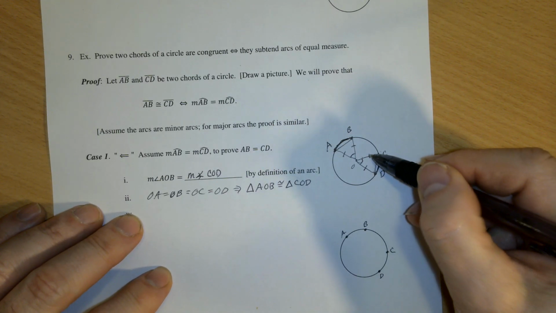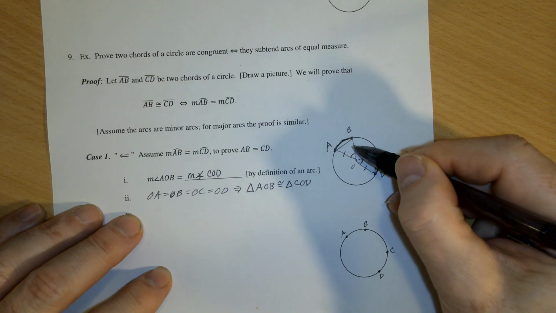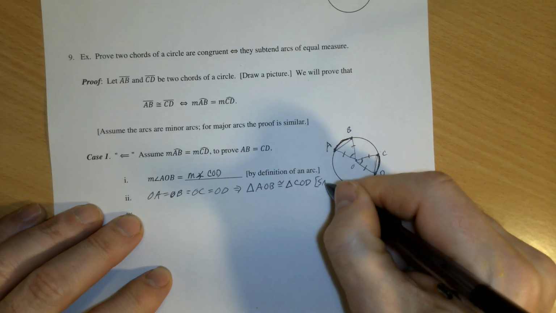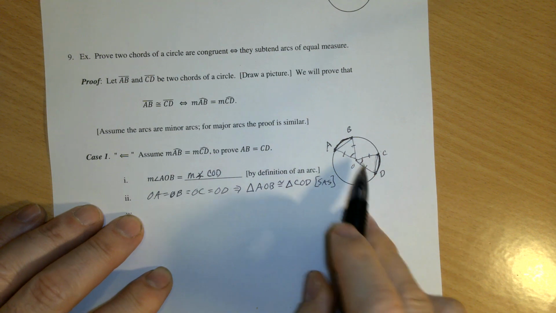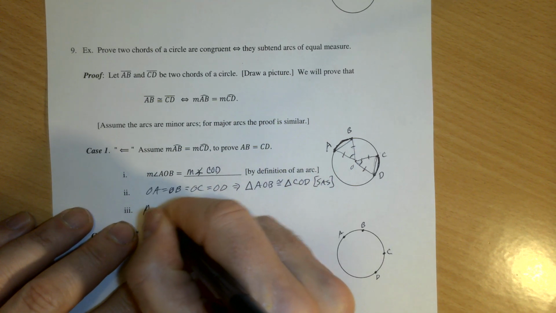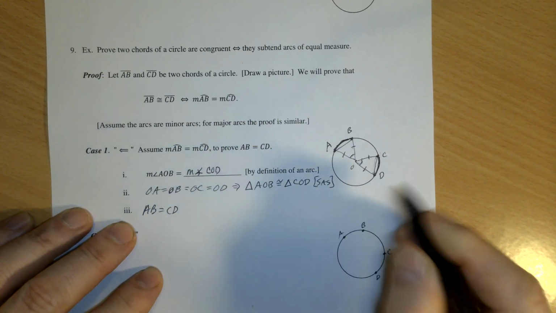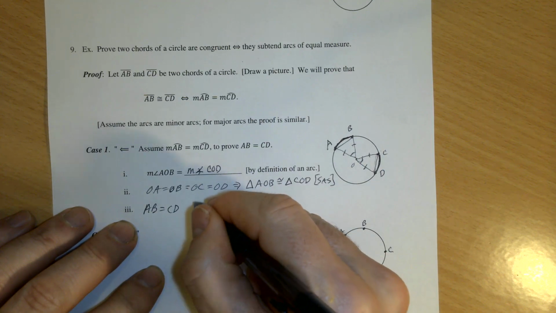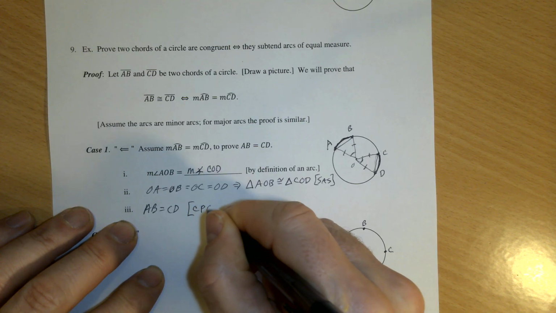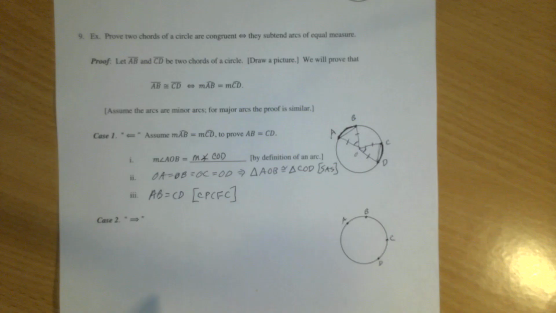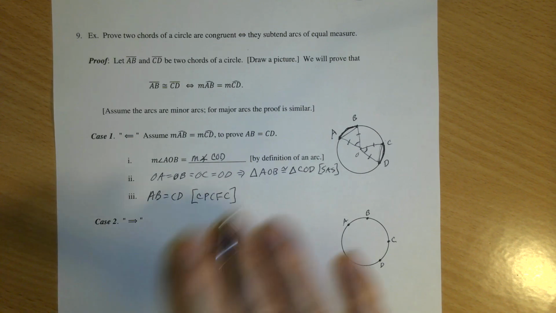Because of side angle side. Since those two triangles are congruent to each other, we know AB is equal to CD because corresponding parts of congruent figures are congruent. So we're halfway done with the proof. We did the right to left.